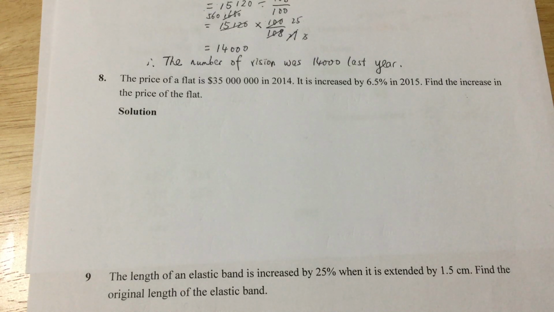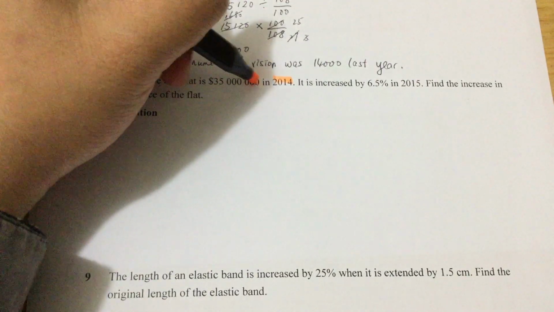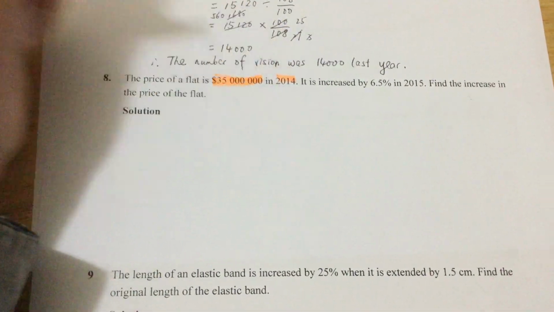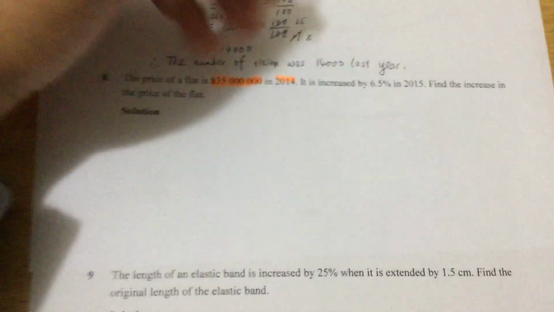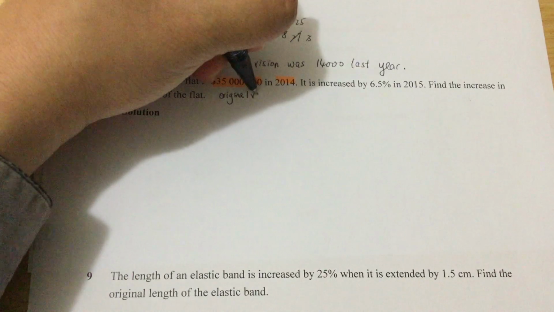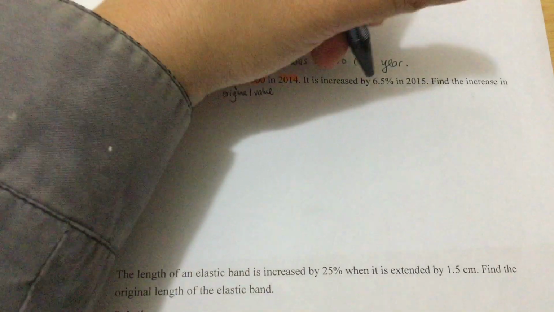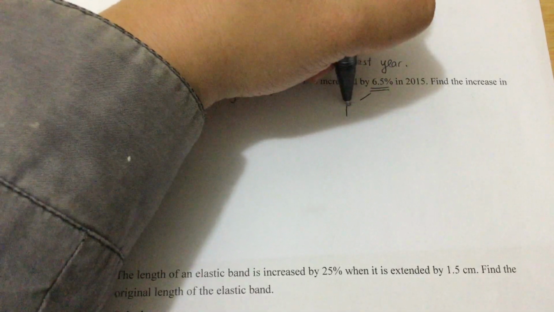Okay, for question 8, 35 million, obviously in 2014, so it's past. So this one is obviously the original value. For 6.5, obviously this one is the percentage increase.